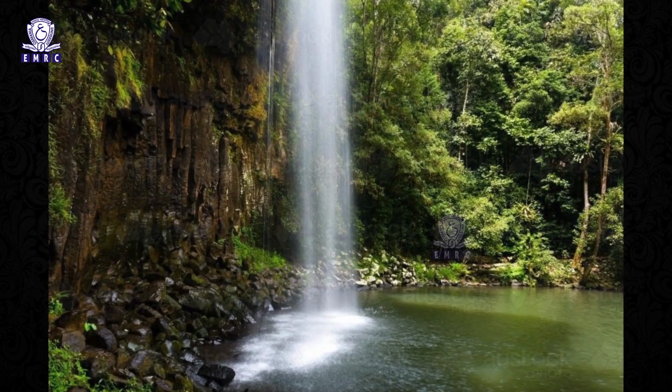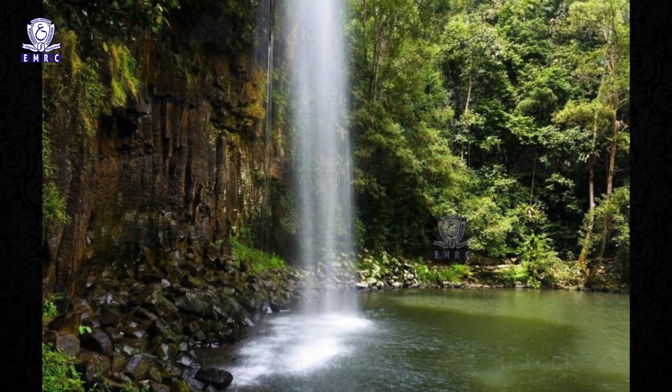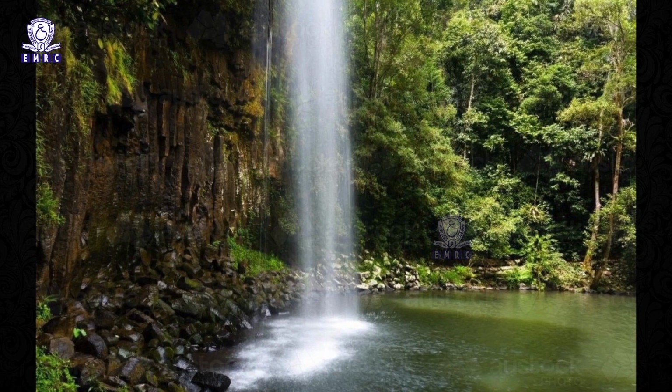Many of the rivers in the Chota Nagpur highlands are associated with numerous potholes.